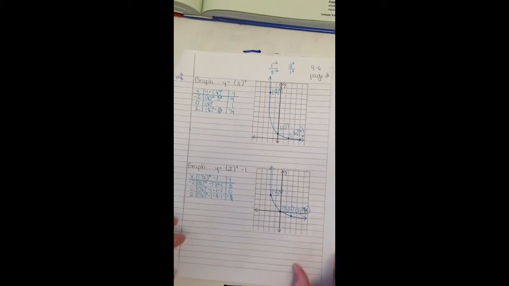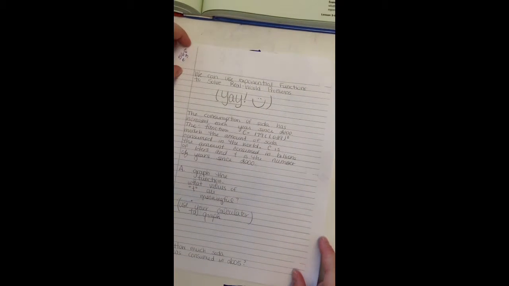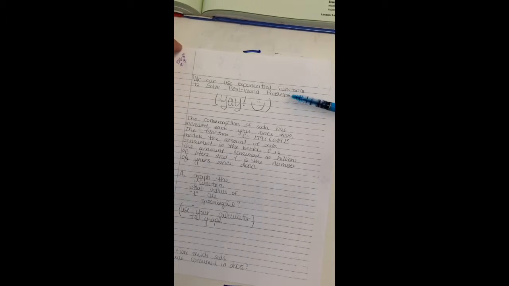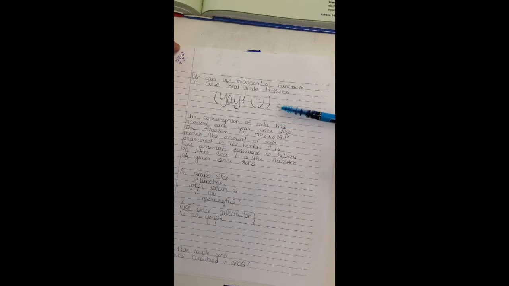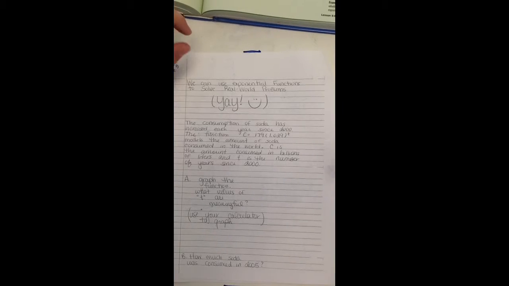So those are what the exponential functions look like when you graph them. And fortunately, we can use those graphs to solve real-world problems. So this real-world problem can actually be found on page 568. It's example 3. And I'm not going to make you graph this one. I'm going to show you how to graph it on your calculator. And then we'll decide what we can use from that data.